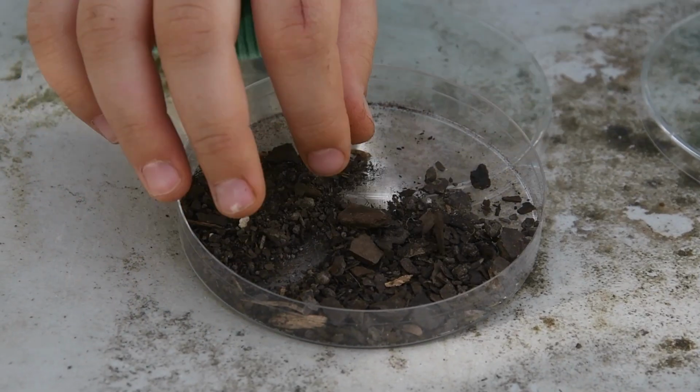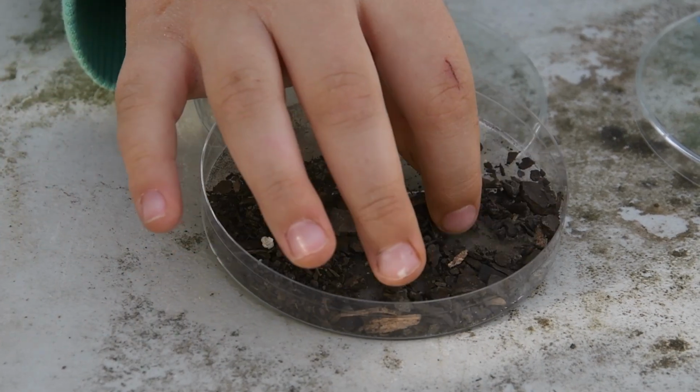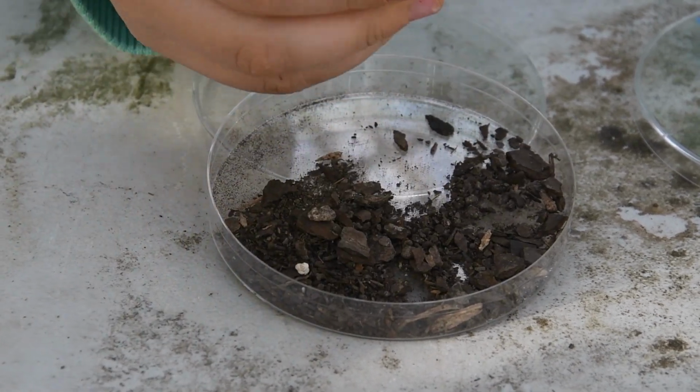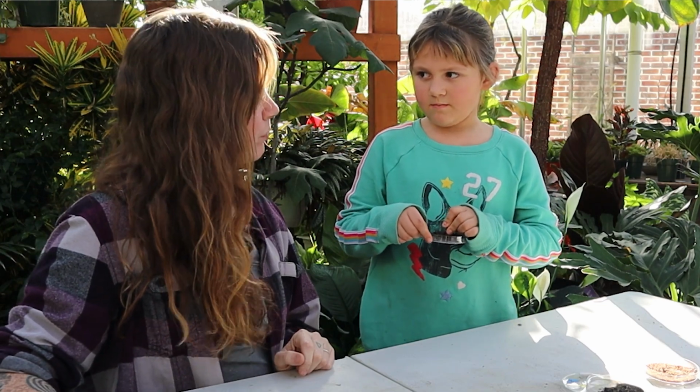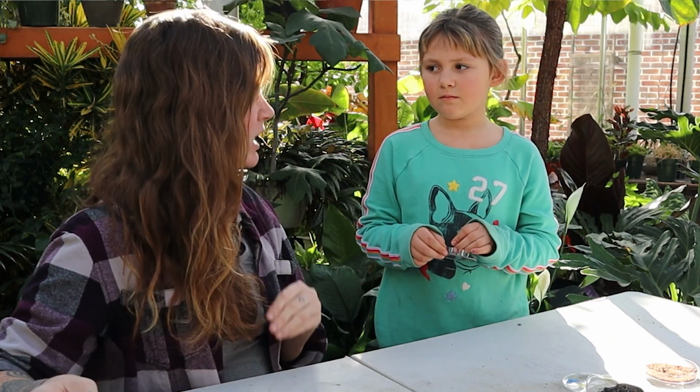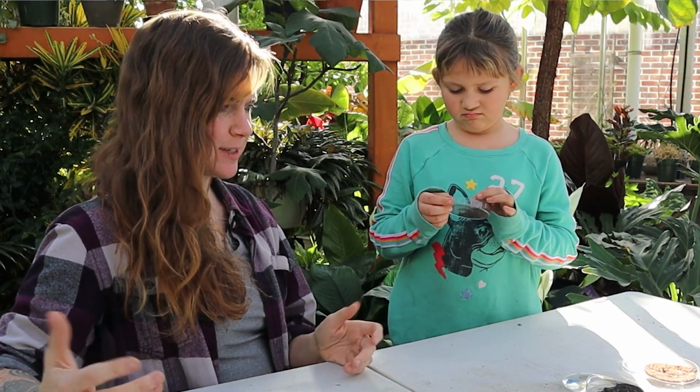Number 7 seems a bit more wood chippier. And it seems like it's just a lot of wood that hasn't decomposed yet. So maybe it's not ready quite yet. It needs to decompose a little bit more. And the wood chips aren't even soft. All right, well, that's a great assessment of all of these.